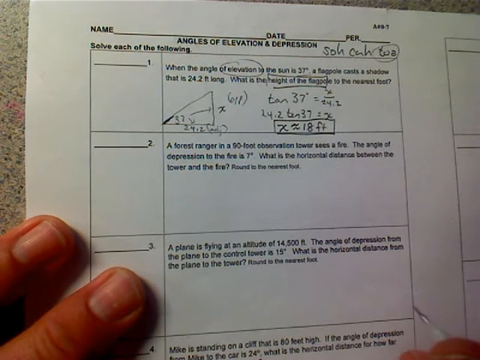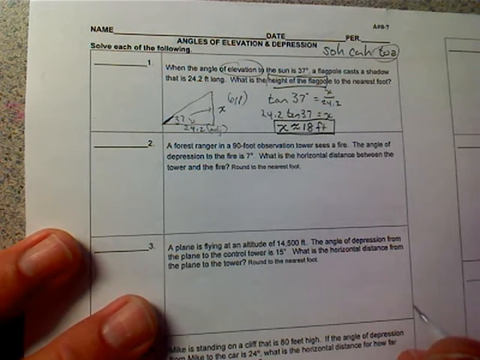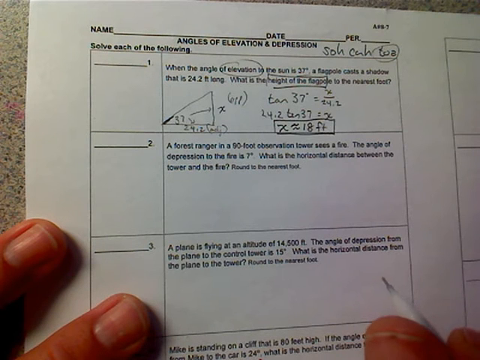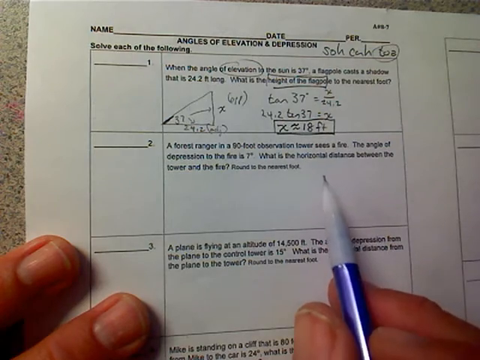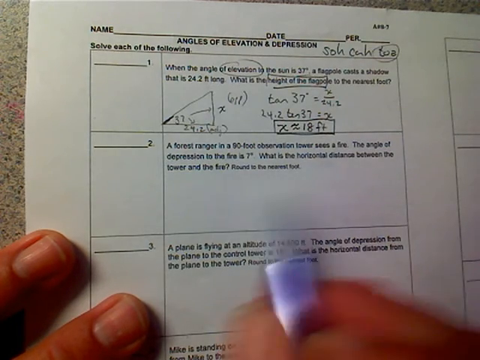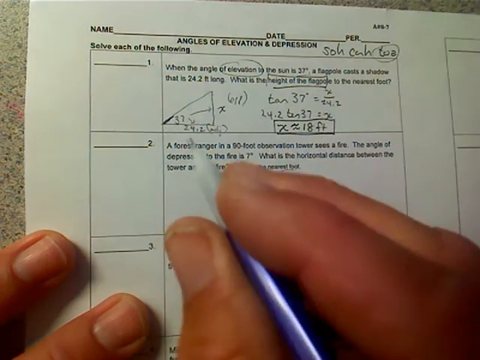Let's look at number 2. A forest ranger in a 90-foot observation tower sees a fire. The angle of depression to the fire is 7 degrees. What's the horizontal distance between the tower and the fire? Round to the nearest foot. Now this is a pretty realistic question.